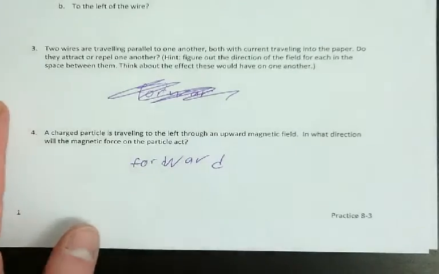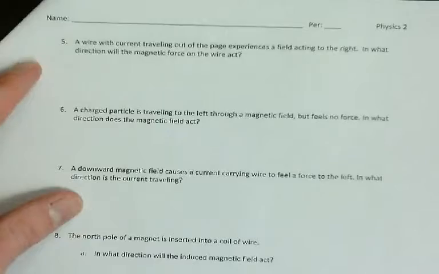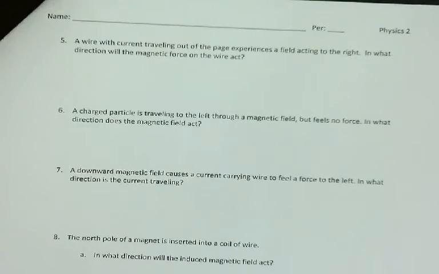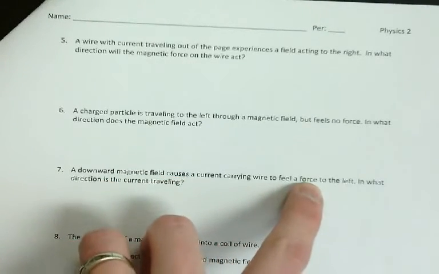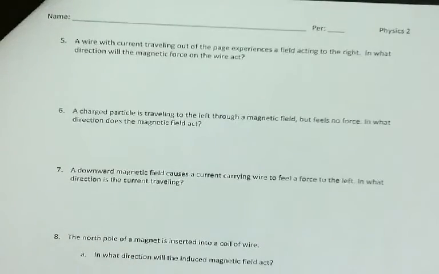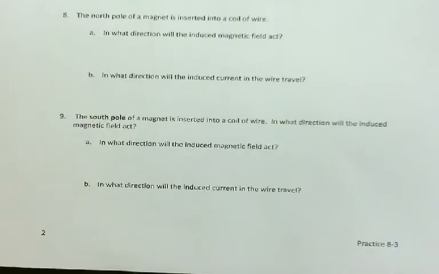Okay, what I want you to do is check your work real quick for 5, 6, and 7, or do 5, 6, and 7 if you still need to. Do this to figure out the directions. 5, 6, and 7 are the same idea, except with different things. A downward magnetic field causes a current-carrying wire to feel a force to the left. What's the direction of the current? That one is going to be your thumb and your middle finger given, and you have to figure out which direction your pointer finger is in. See what you can come up with for those.